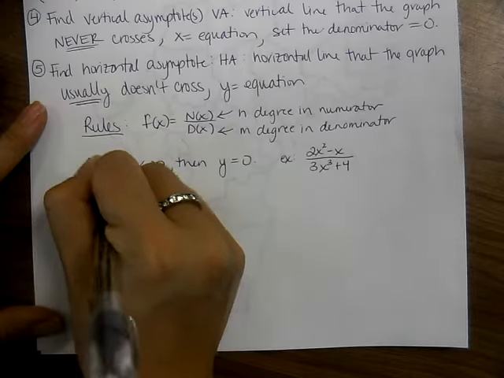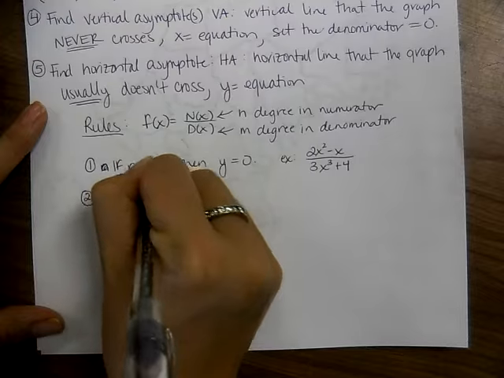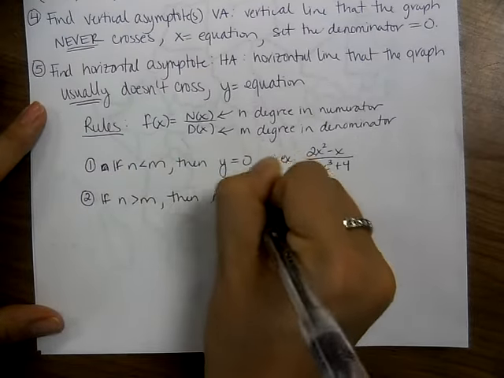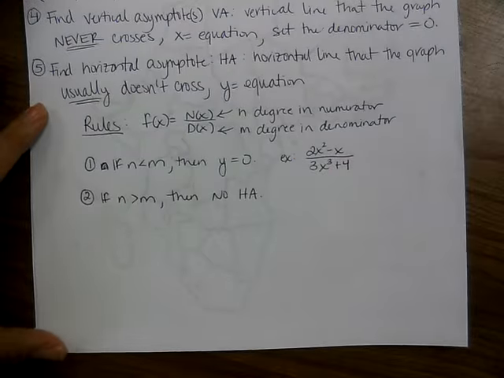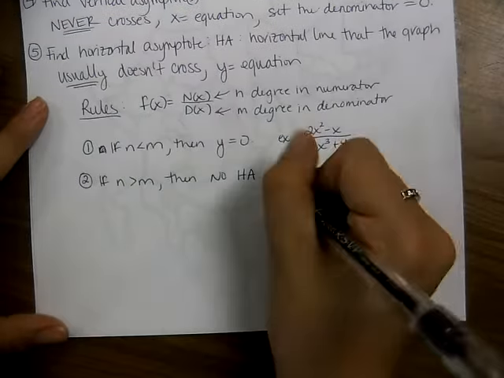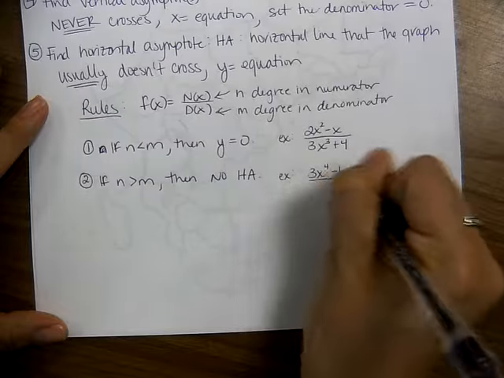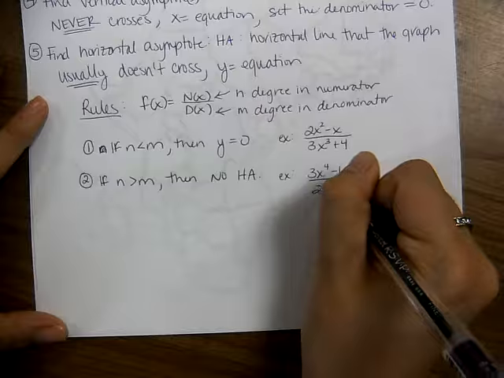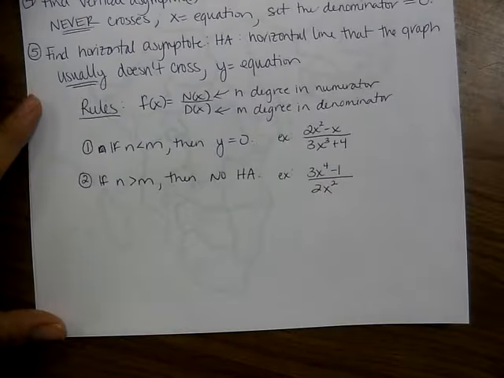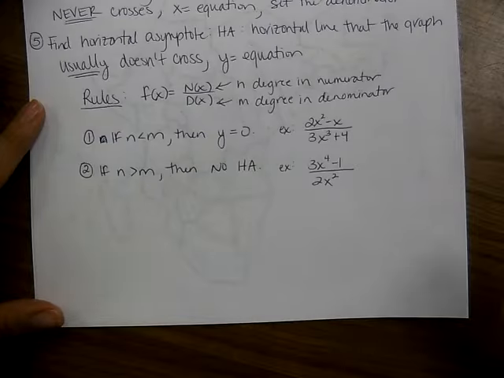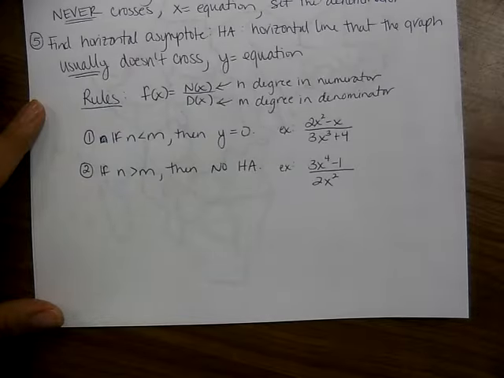Rule 2 says if n is greater than m, then there is no horizontal asymptote. Okay, so for example, if you had like 3x to the 4th minus 1 over 2x squared, then here the degree in the numerator is greater than in the denominator, so there isn't going to be a horizontal asymptote at all. Okay, there's none there.